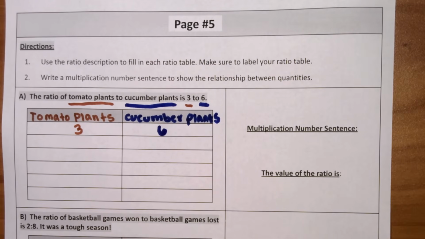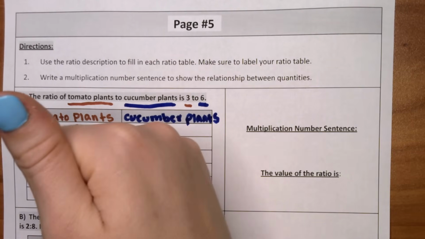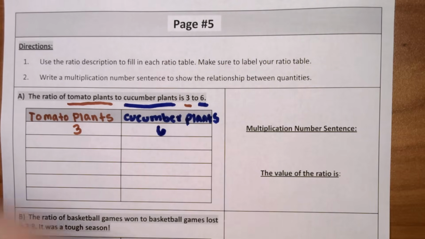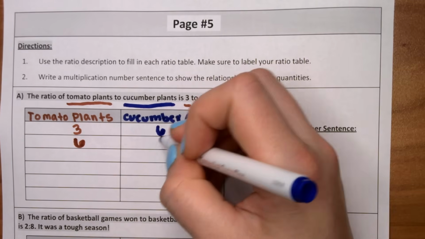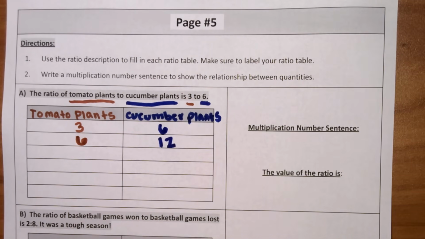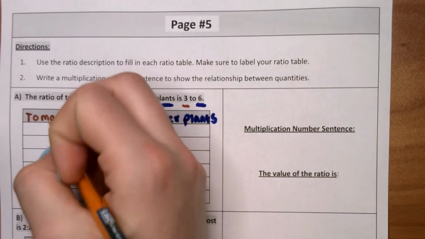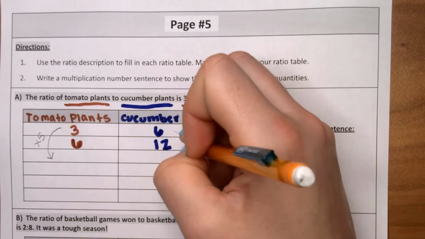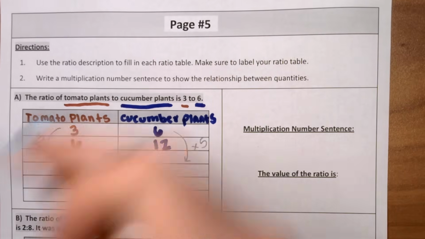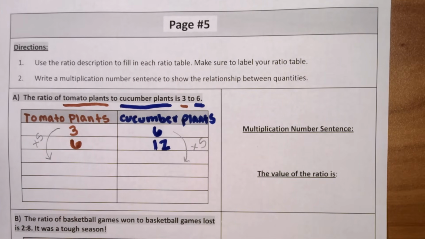Remember, you can always pause the video if you need more time. So now what we're going to do is write equivalent ratios. You could keep increasing your tomato plants by 3, like add another 3 and we get 6, then add another 6 and we get 12. Or you could multiply by any number. For example, I could do 3 times 5 and 6 times 5. As long as you multiply each ratio by the same number, they'll be equivalent.